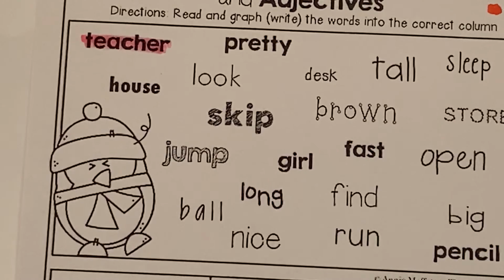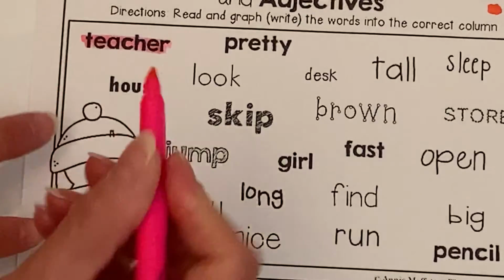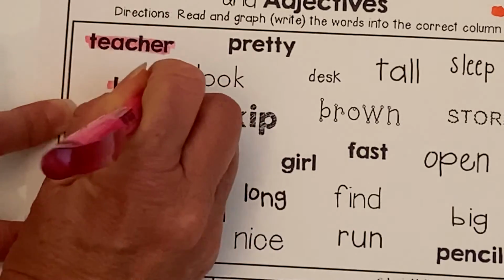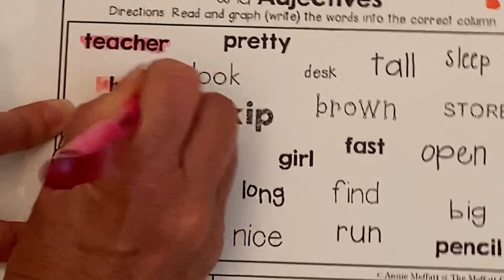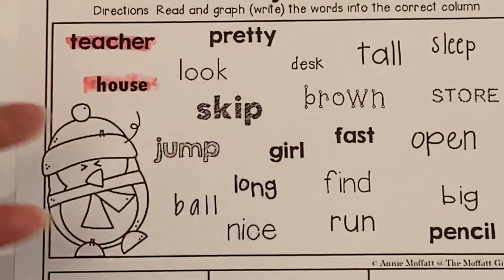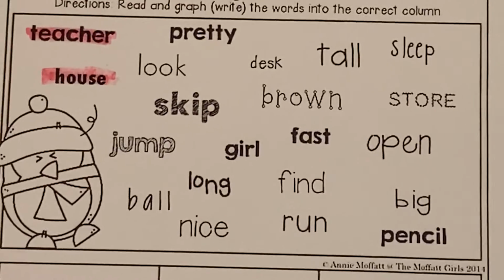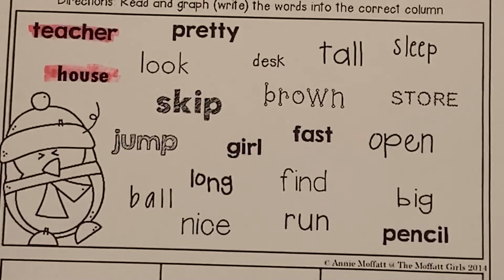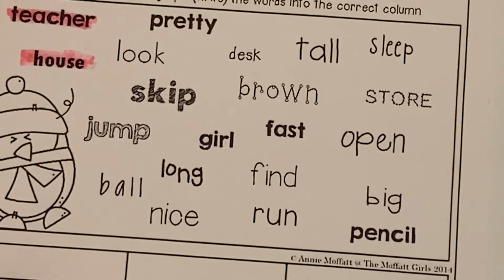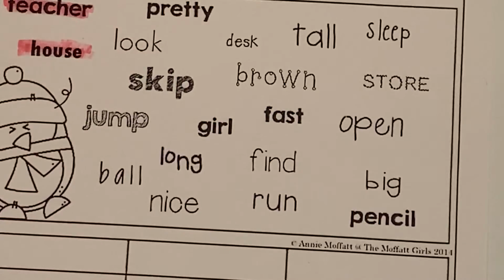So if it's a place, it's a noun. So let's go ahead and highlight the word house, because it is a noun. All right, let's see if we can find some more nouns on our paper. Remember, we're looking for a word that is a person, a place, or a thing.